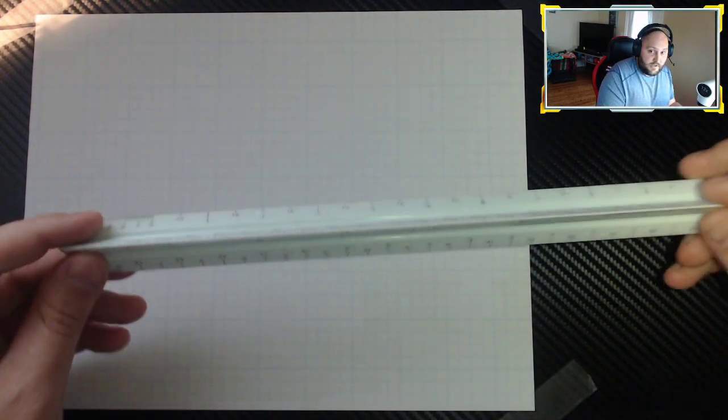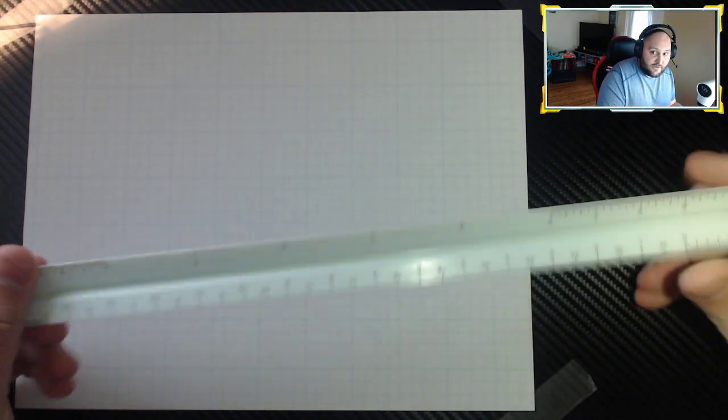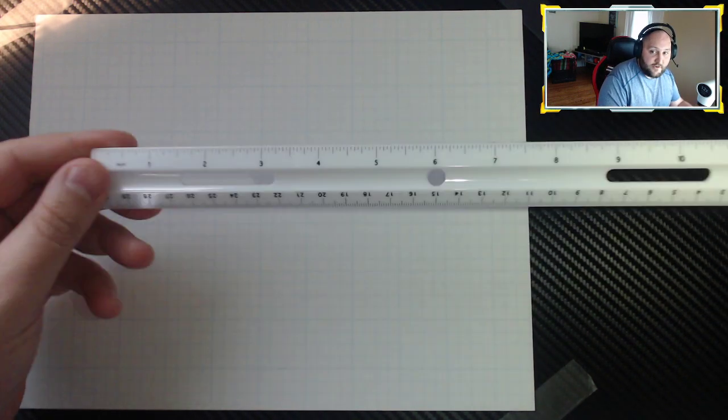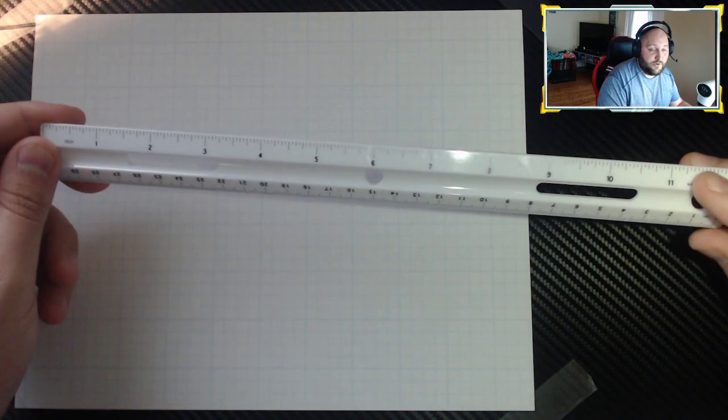Hopefully by now you have a sheet of graph paper and you either have an architecture scale, or if you don't, you have a standard 12-inch ruler. First we're going to mark off the 4 corners of that rectangle. So it's 1/2 an inch.